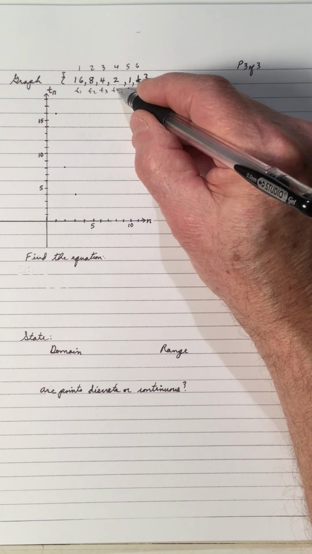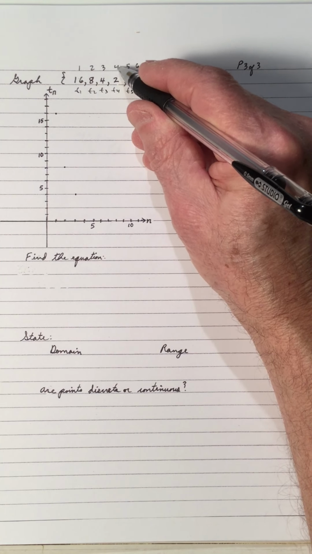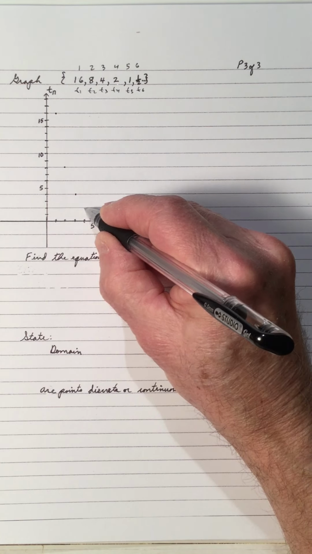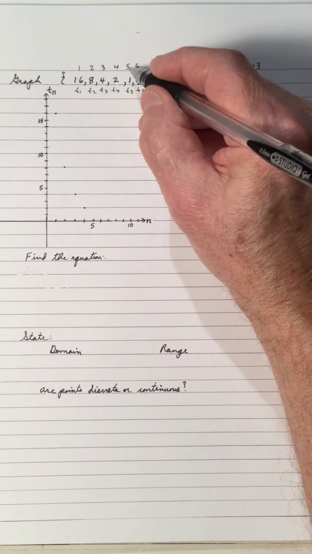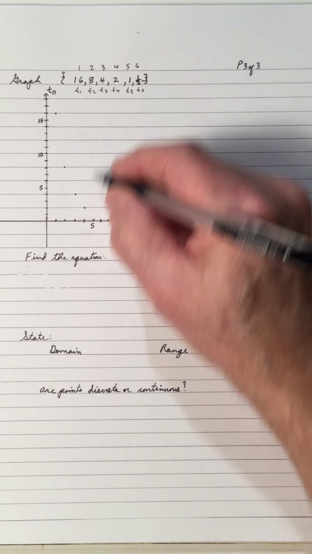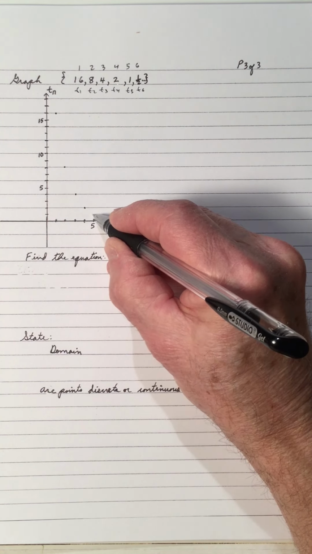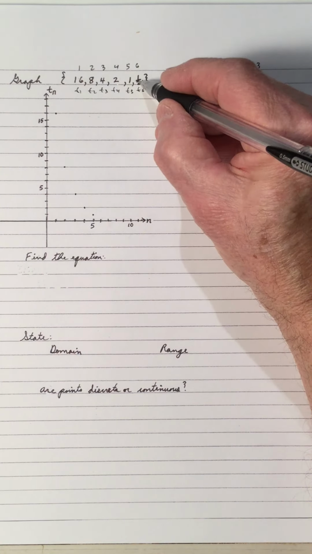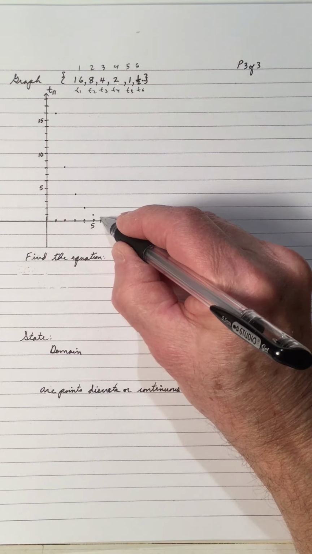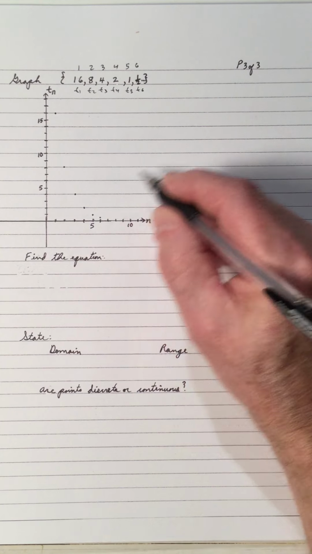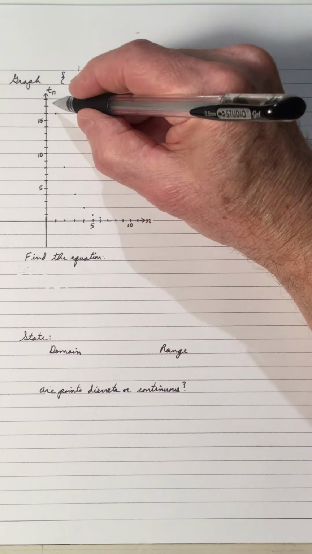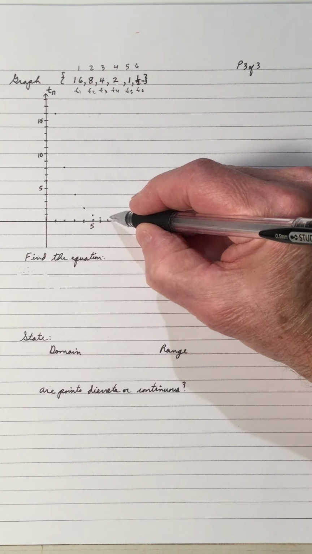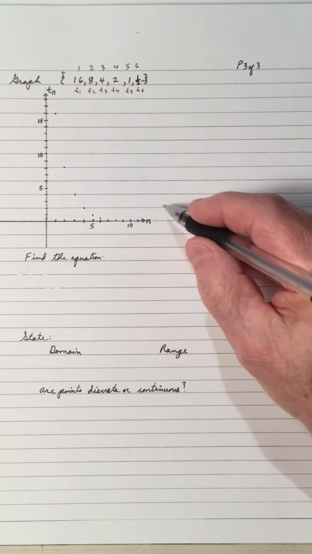And sorry, when n is 4, I have a 2. When n is 5, I have a 1. And when n is 6, I have a half. 6 gives me a half. And notice now that it's coming down this way.